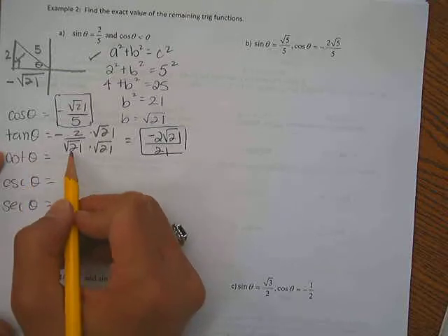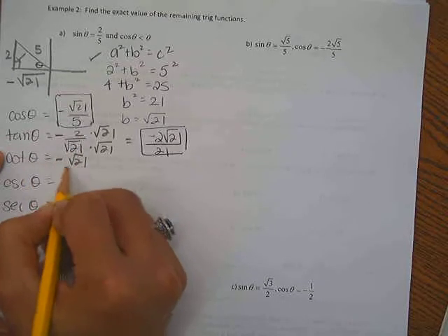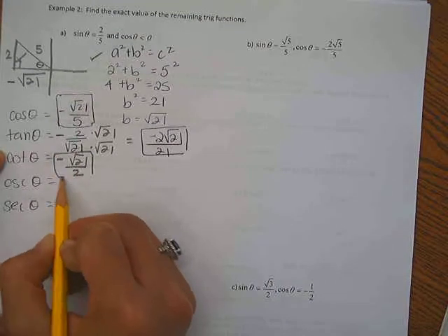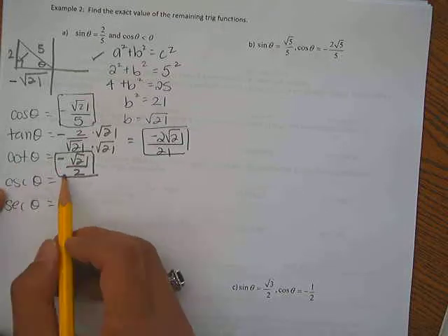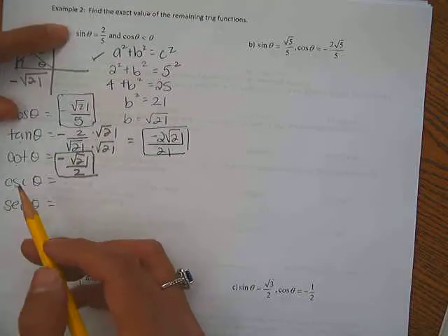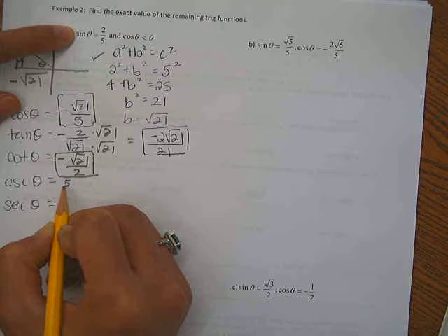Cotangent, I'm just going to take the reciprocal of tangent, so negative rad 21 over 2. And I don't need to do any work because it's already rationalized. Cotangent is the reciprocal of tangent. So cosecant is going to be the reciprocal of sine. And sine is 2/5, so cosecant is going to be 5 over 2.